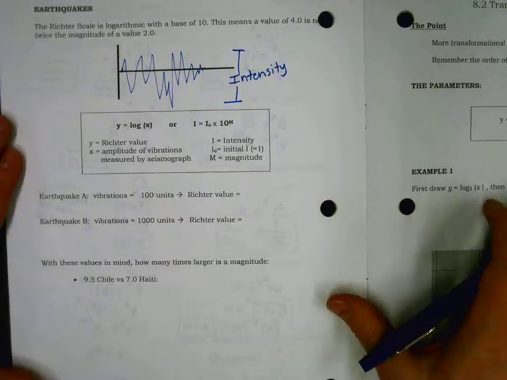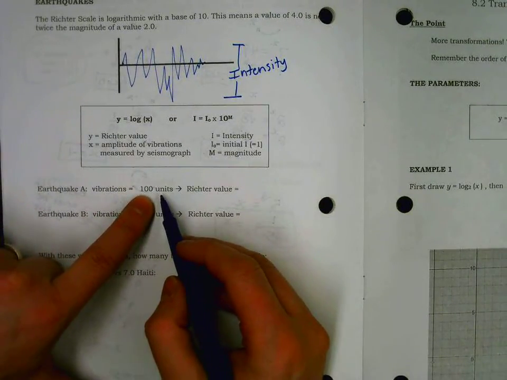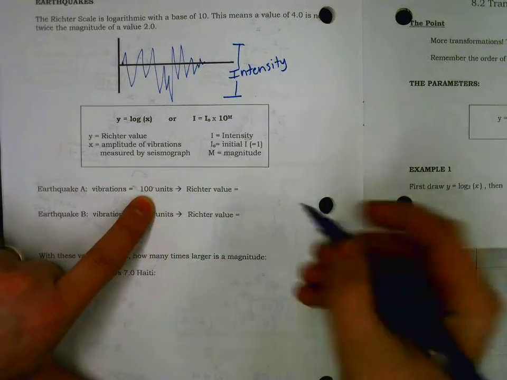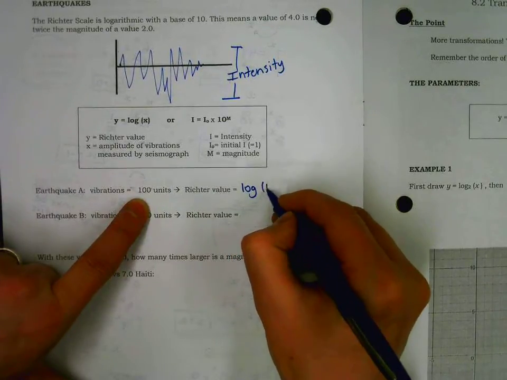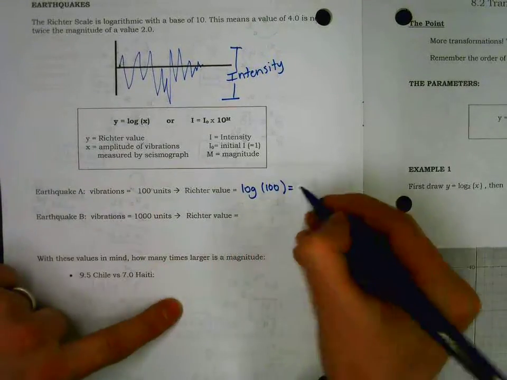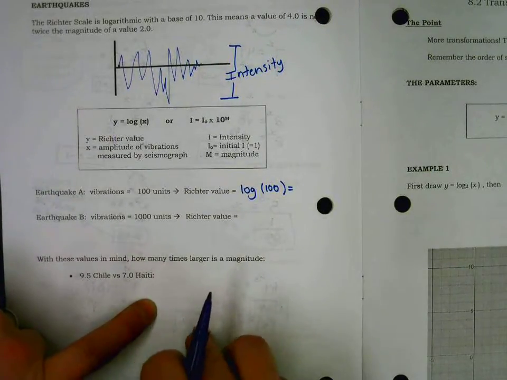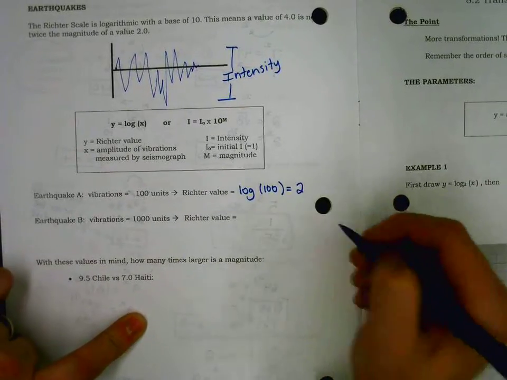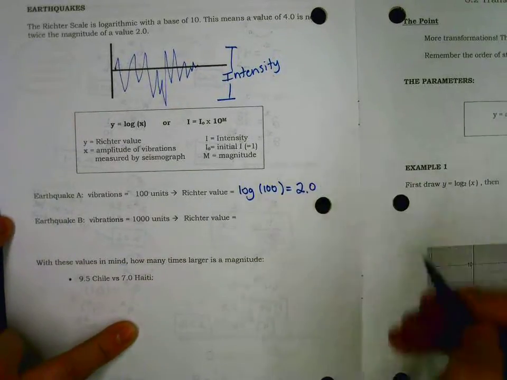So let's compare vibrations that were 100 units. So 100 units is the shakiness. The Richter scale value is log of that intensity. And if you type that into your calculator, press the log button, 100 is your input. What comes out is 2. Your Richter scale value is 2. So this was a magnitude of 2.0 in the news.